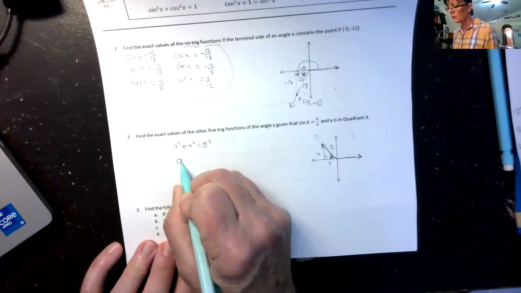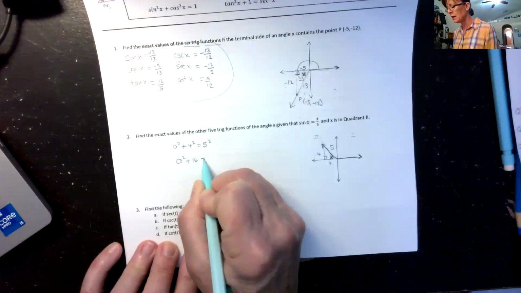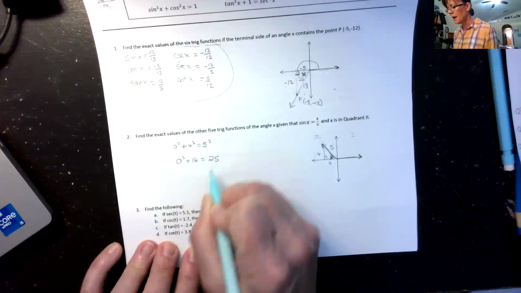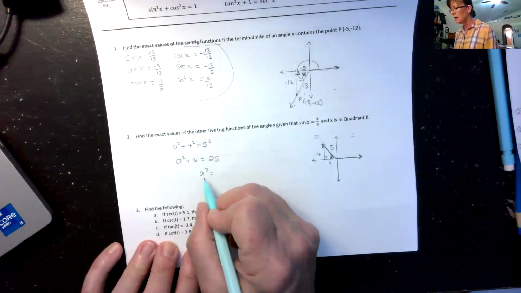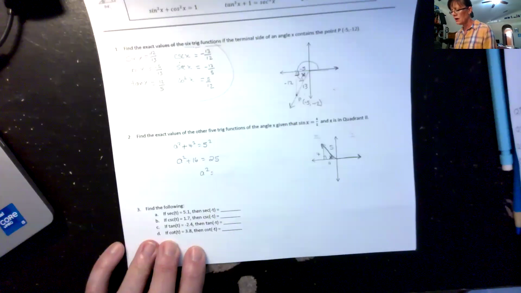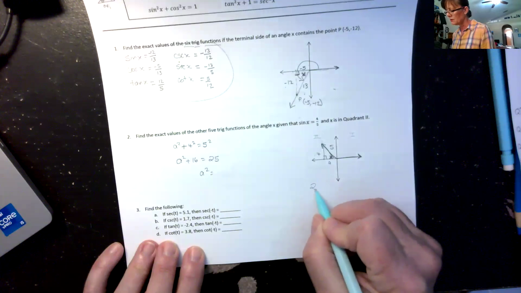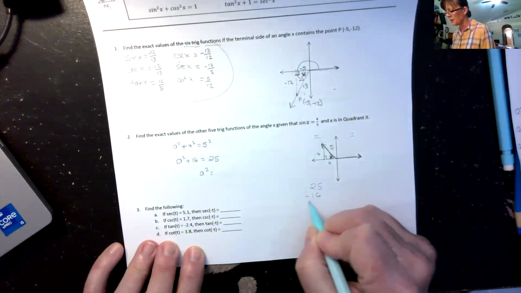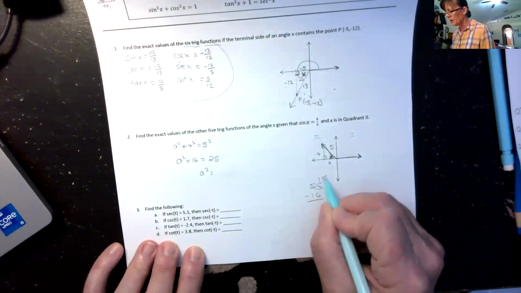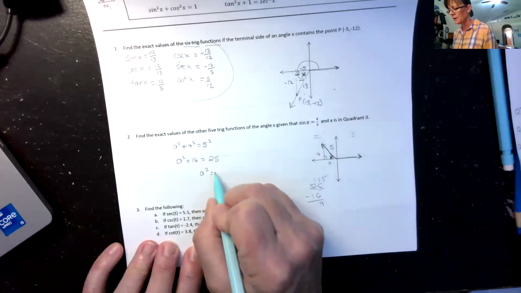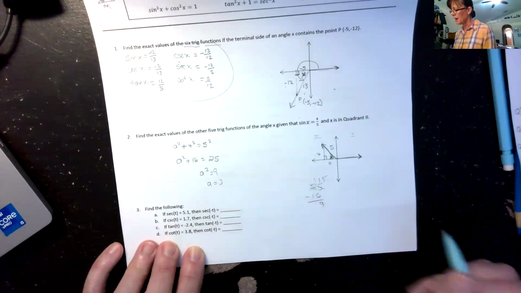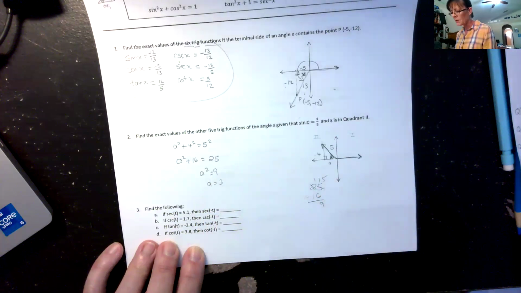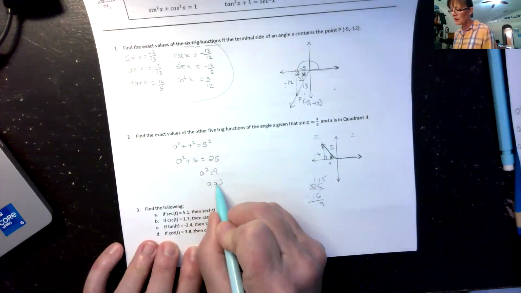So I get that A squared plus 16 is 25. I get that A squared is 25 minus 16, which is, let me just do it here to make sure I'm not messing this up, 9. So A is 3. Okay, A is 3, but this is technically plus or minus 3, right?